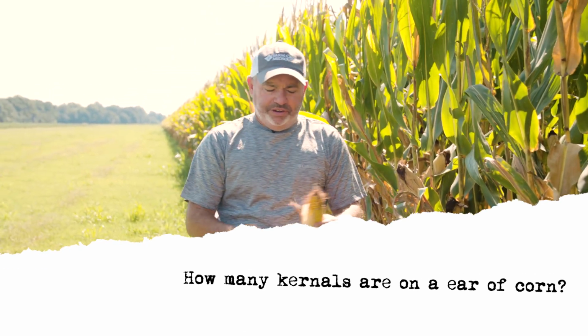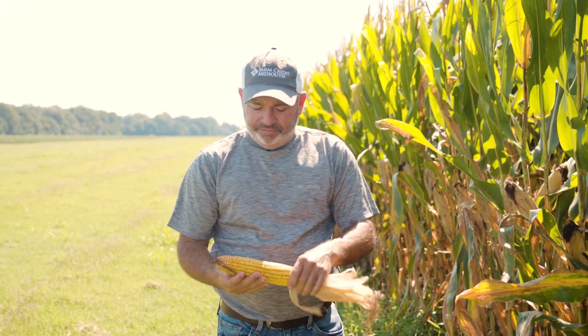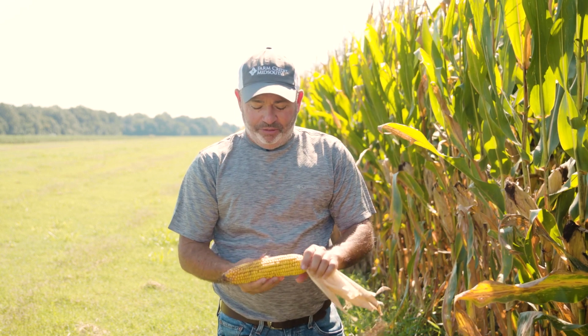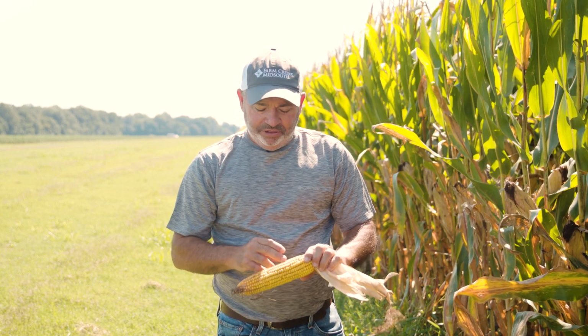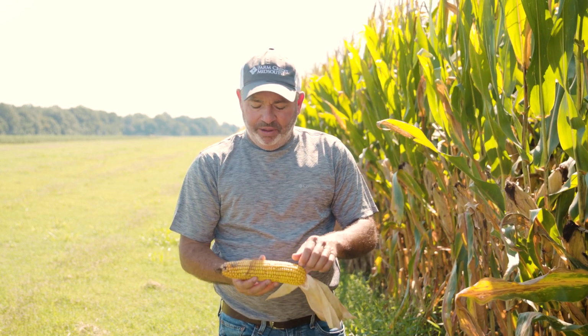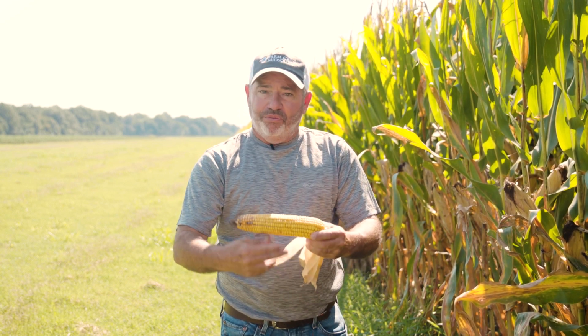Okay, so the question is, how many kernels are on an ear of corn? Of course, if you want to take the time to count each one, more power to you. But this is going to be a broad answer: basically you're looking at the height of the rows, and then the number of rows around the cob.